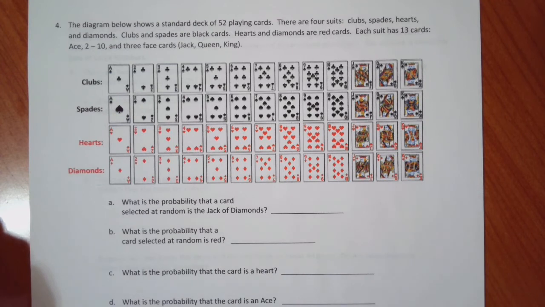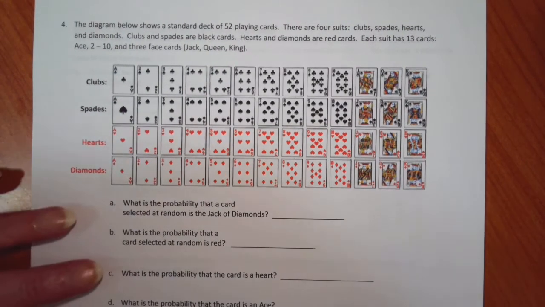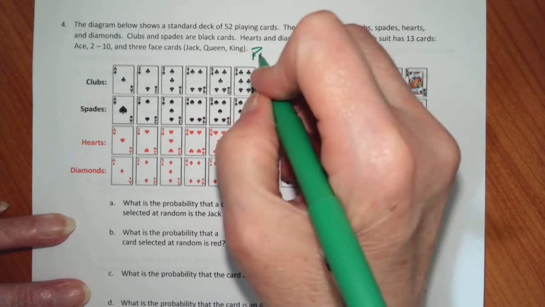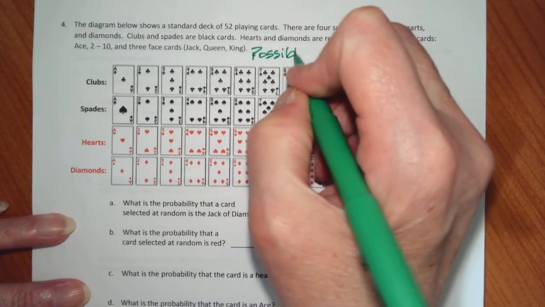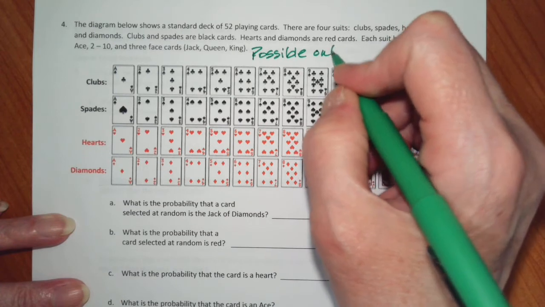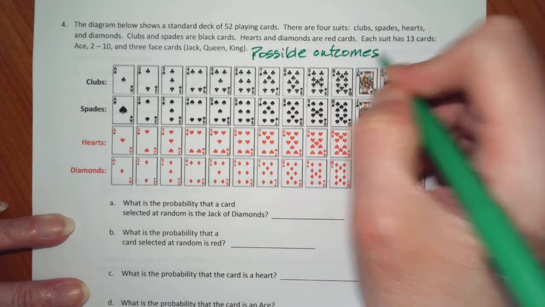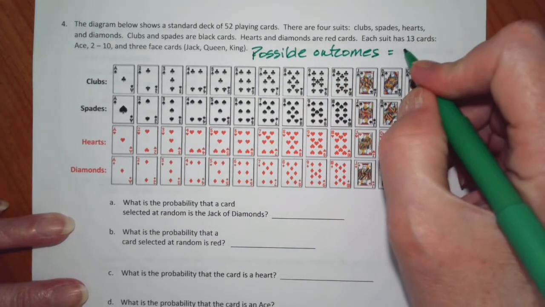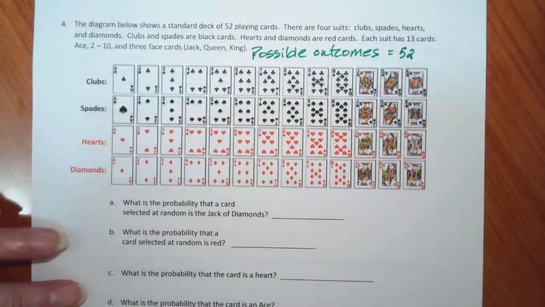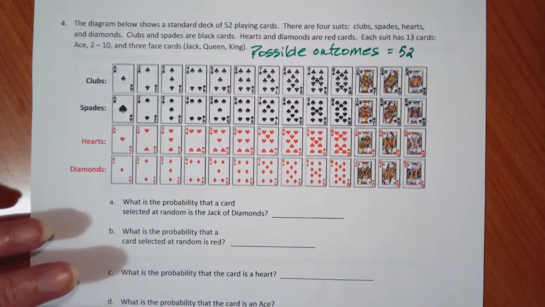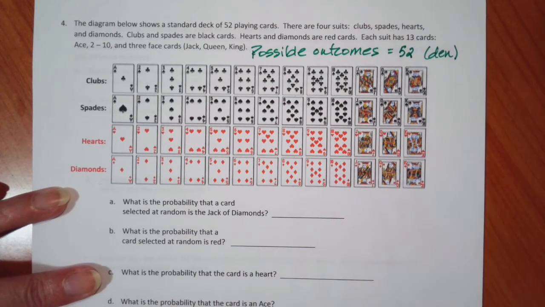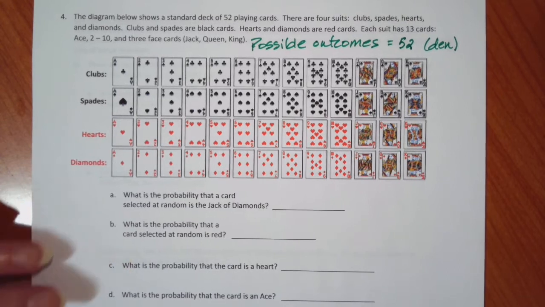So the first thing I want to do is find out what my possible outcomes are, which will be my denominator. Which is how many different cards there are, so that's going to be 52. So I know from each of these that my denominator is going to be something out of 52.